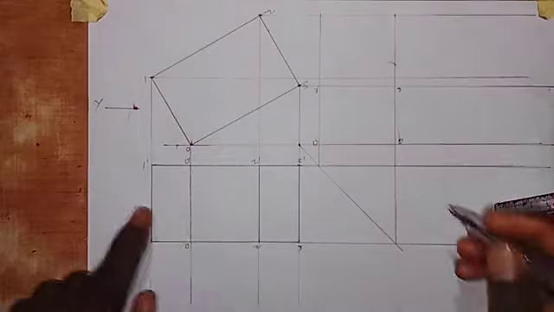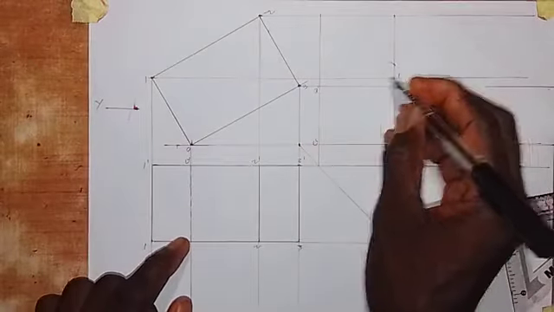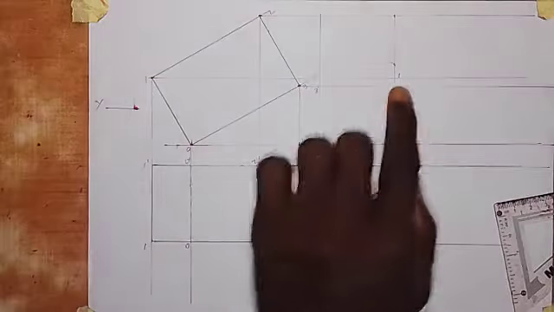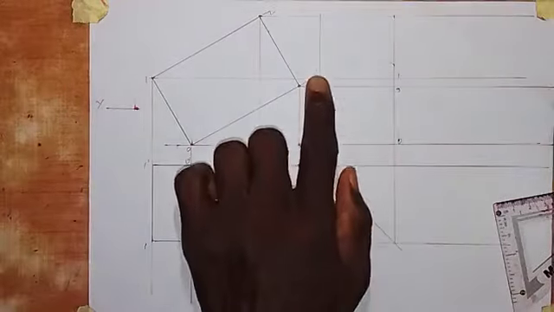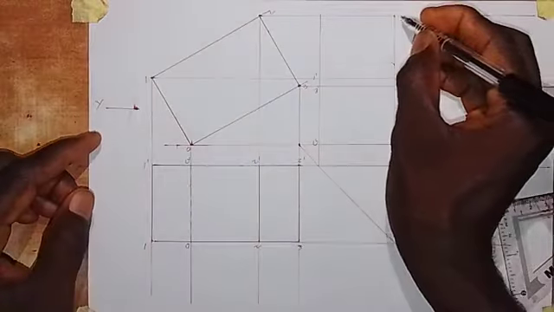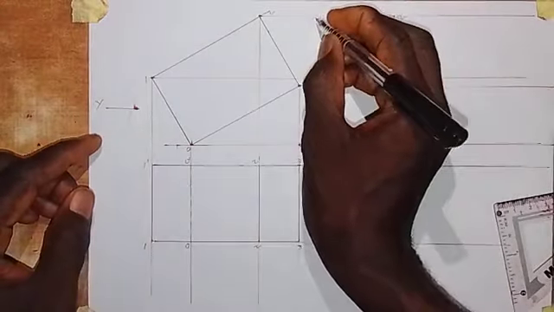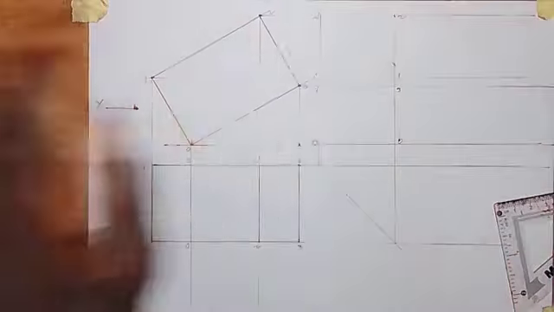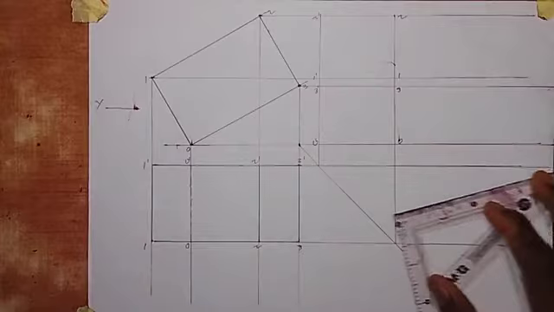Then here we have 1 and 1 prime. So if you follow this, this is 1, and here we have 1 prime. Then here we have 2, and then 2 prime. So we have numbered it right now.